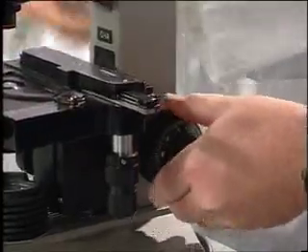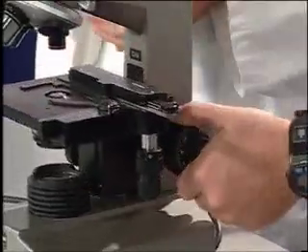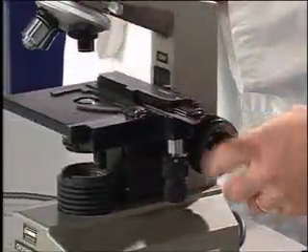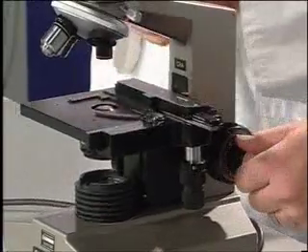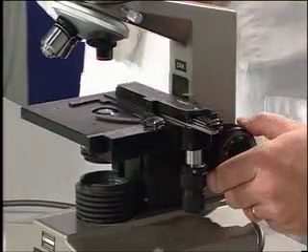Oh, here we go. You can see if you turn the coarse focus, the stage moves up rapidly. Pretty quick. Now try moving the fine focus. You can hardly see it moving. And that's what we'll use to move the specimen in order to focus at different magnifications.